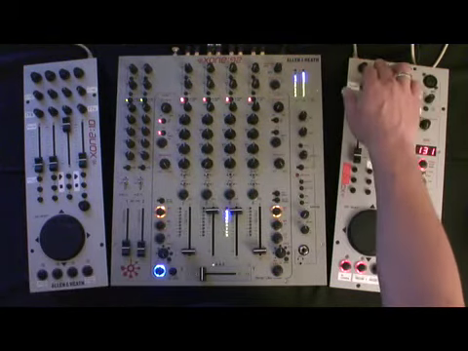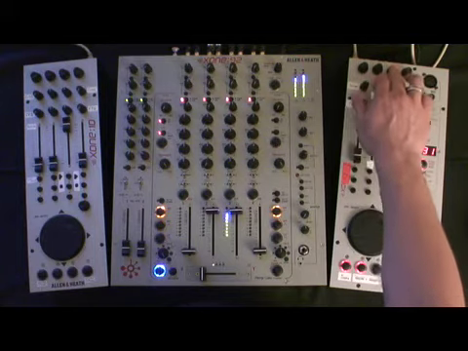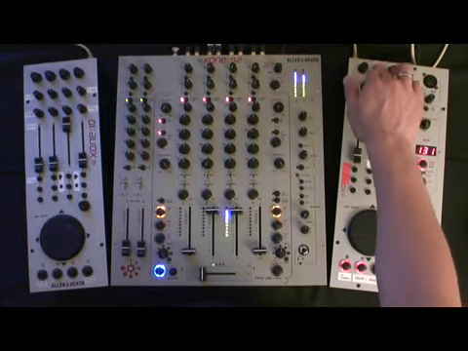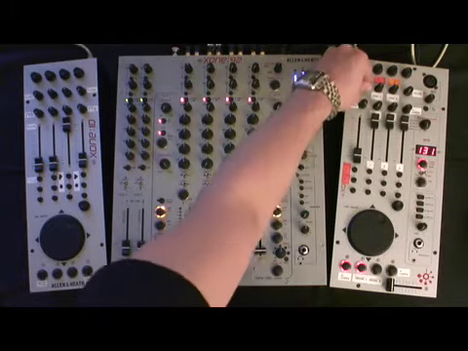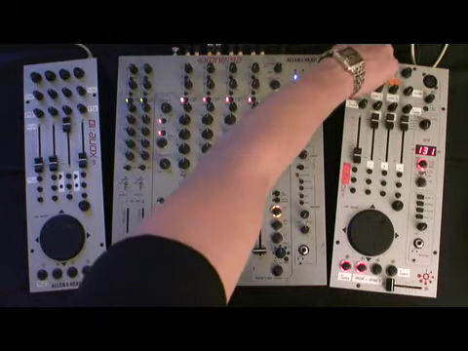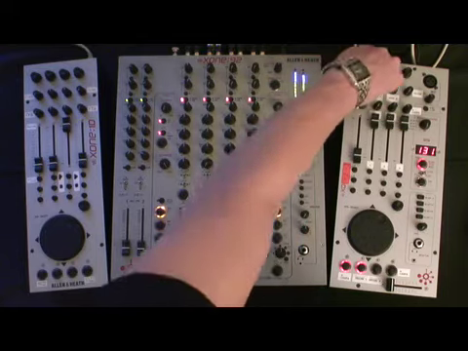The rotary encoders at the top I'm using to select my headphone monitoring, left and right. And that is the Zone 2D.